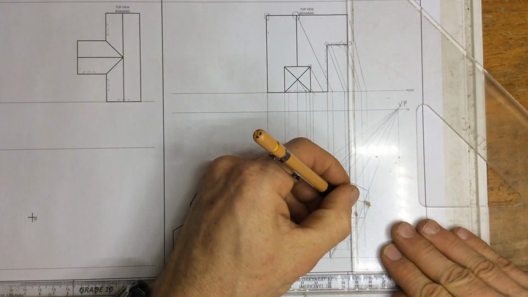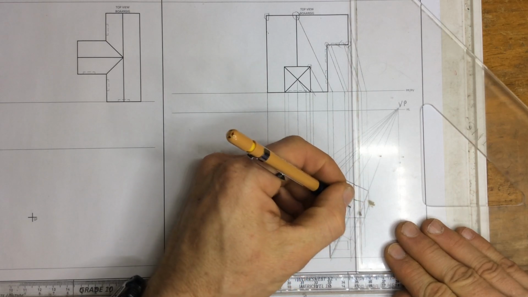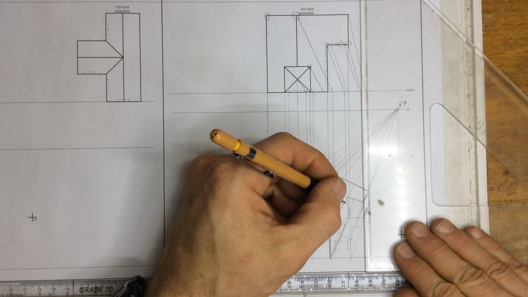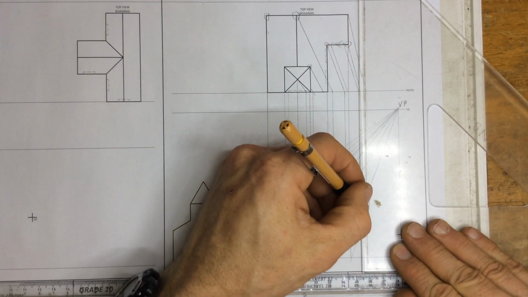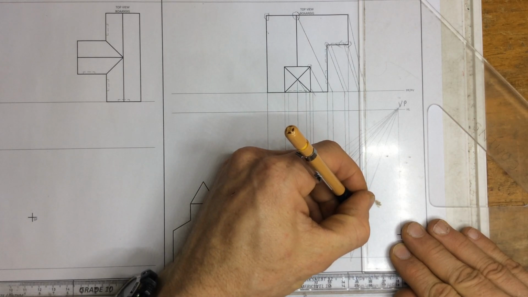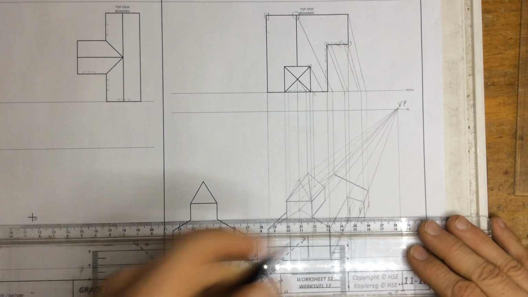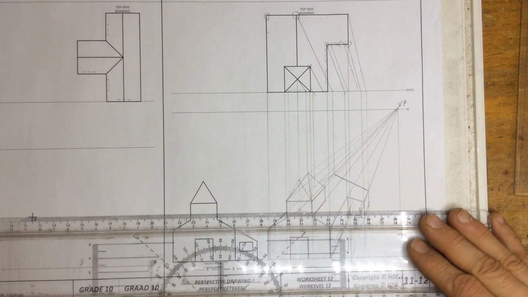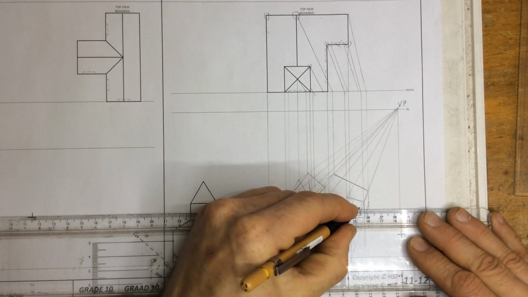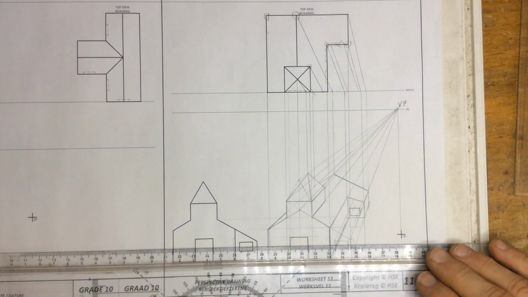I should end up with a nice little window over there, and there, and I should be able to draw in a line which comes across from there to there, and from there to there. Right, that's part of the window.